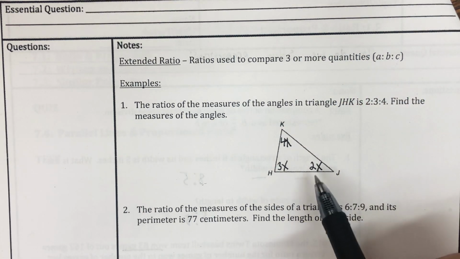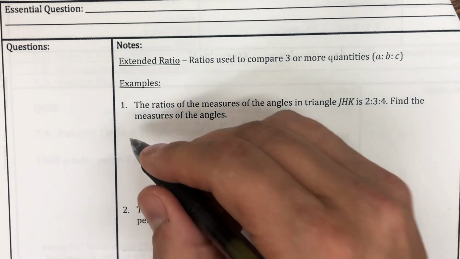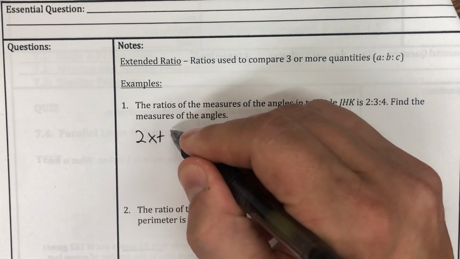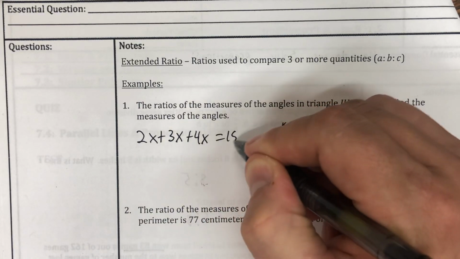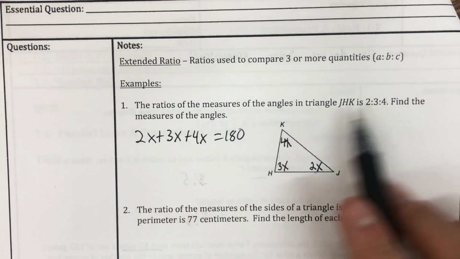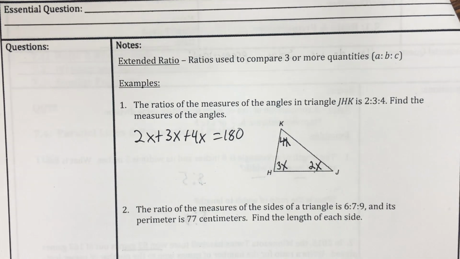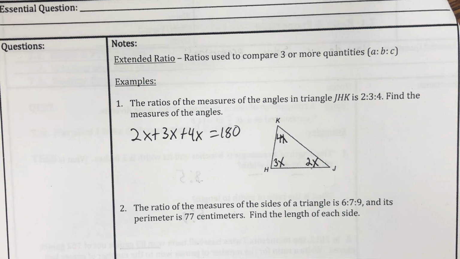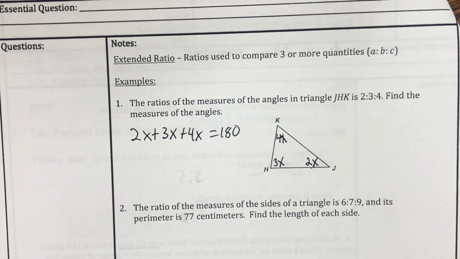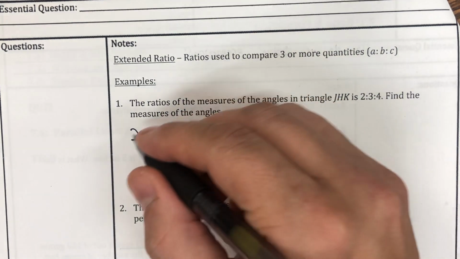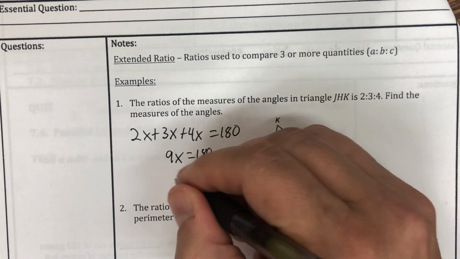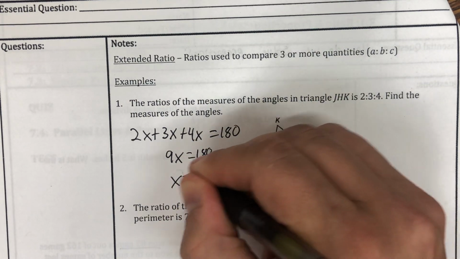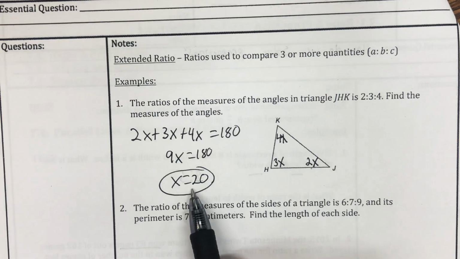So each of the angles, 2x plus 3x plus 4x, has to equal 180. And I came up with these values based off the ratio given: 2 times x, 3 times x, 4 times x. Then we would solve this when we add the like terms together. 9x equals 180, and x is equal to 20. Key here, it says to find the angles, not x. I need to put x back in.